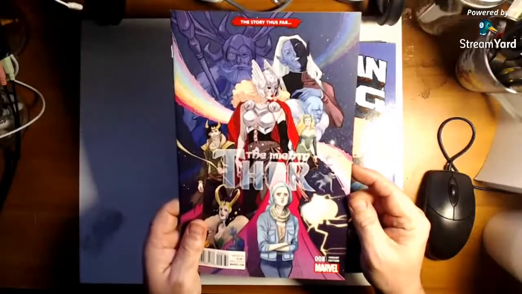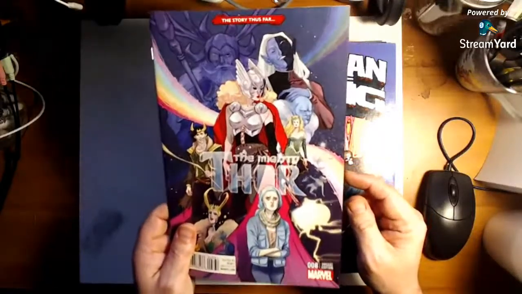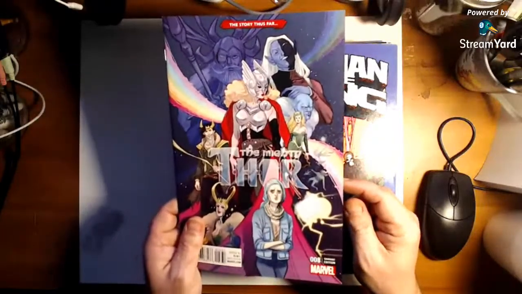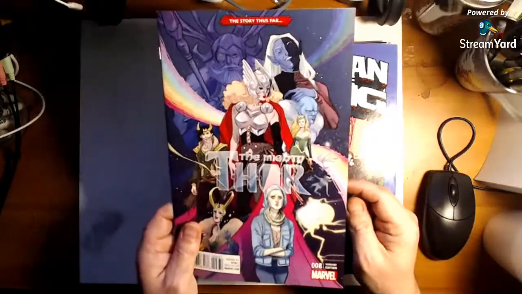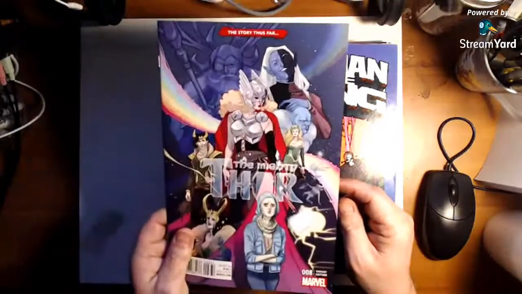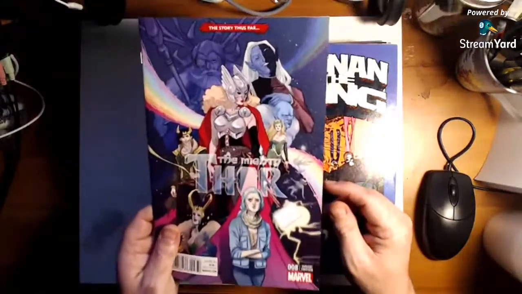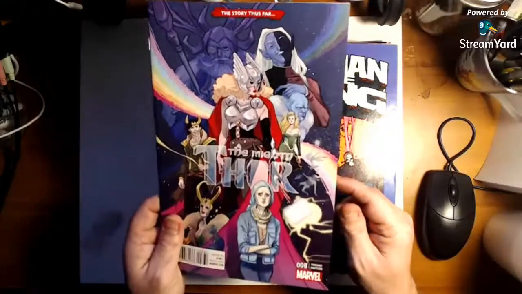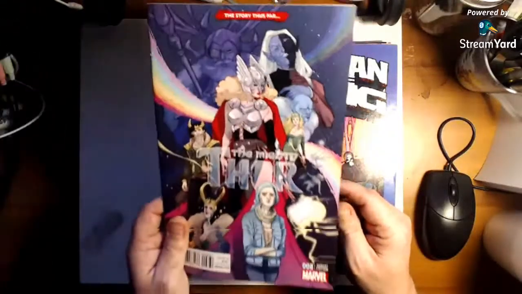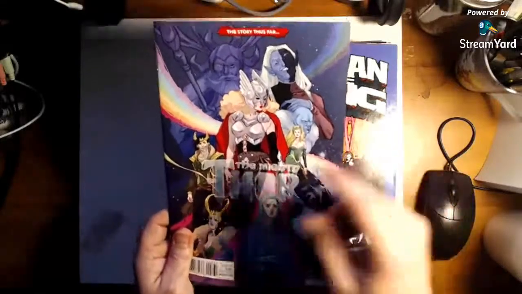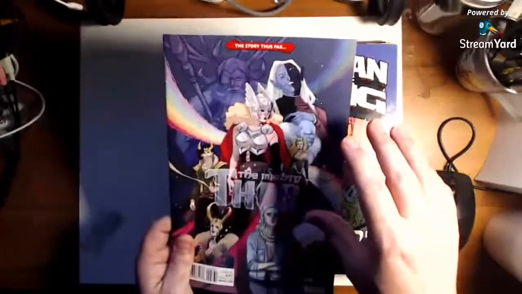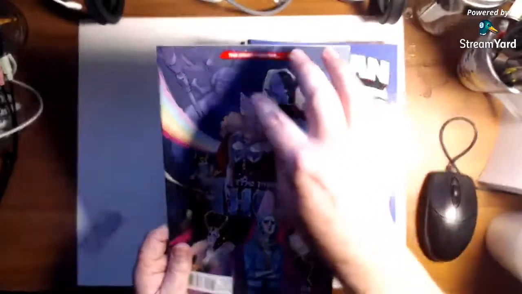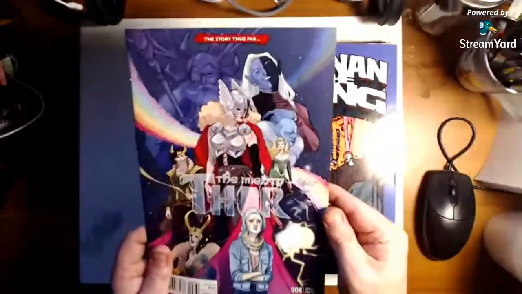Okay, I bought this issue specifically for Avery. Avery, I'm going to put it aside for you so you can come by the store and pick it up whenever you're available. This is the Mighty Thor number 8, the variant edition. It's just for you, Avery. When I put it in the bag, I'm going to put a sticker on it that says "Not for sale for Avery." It's for you, my friend.